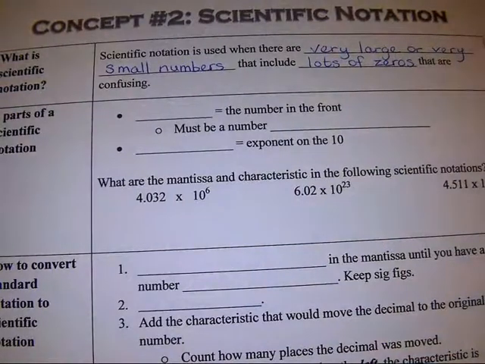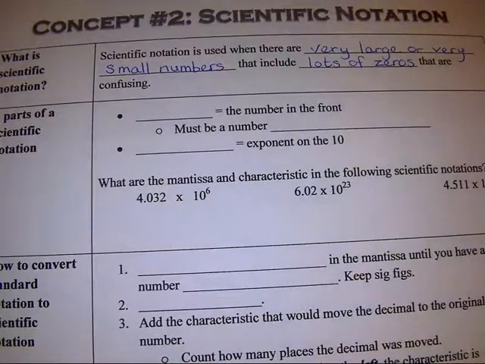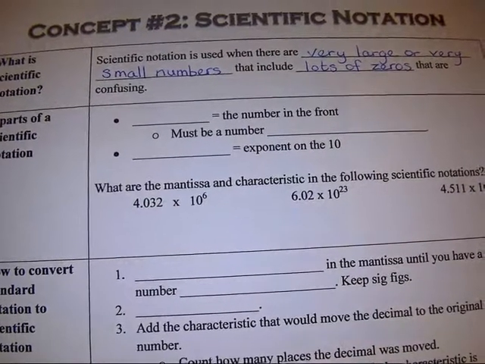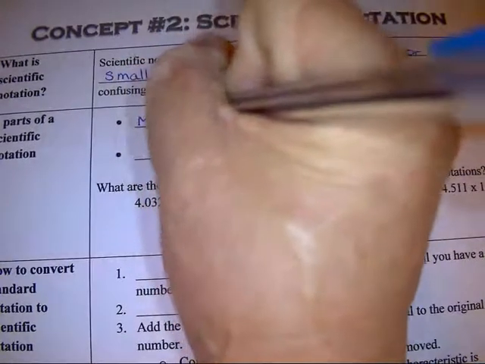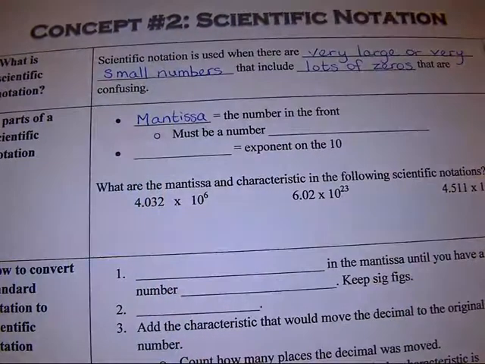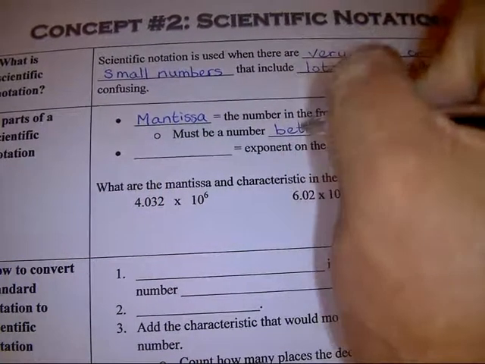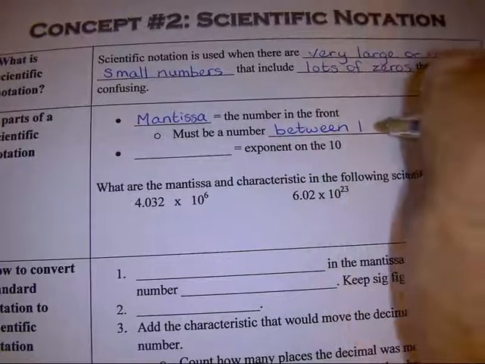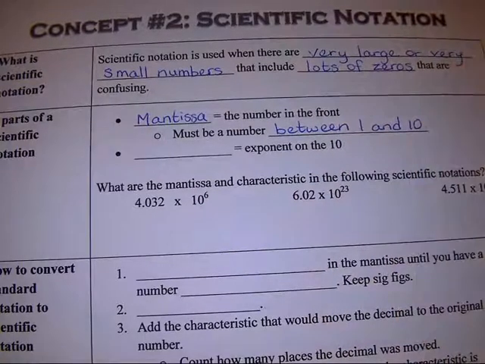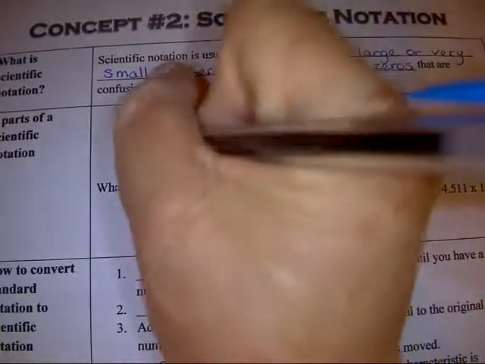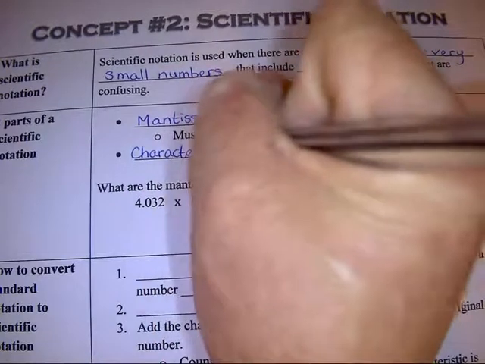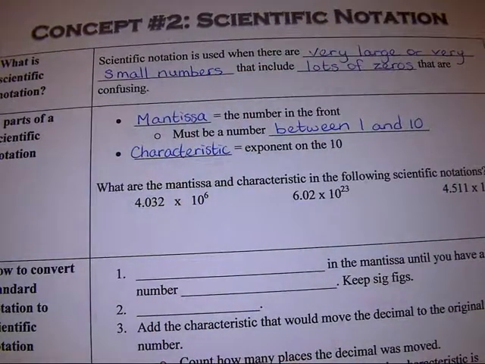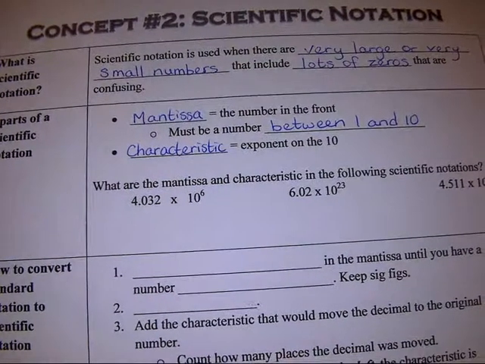A scientific notation has two parts. The first part we mentioned in concept 1 is called the mantissa. That is the number in the front of the scientific notation. It must be a number between 1 and 10. The second part of a scientific notation is called the characteristic. The characteristic is the exponent that is on the 10.